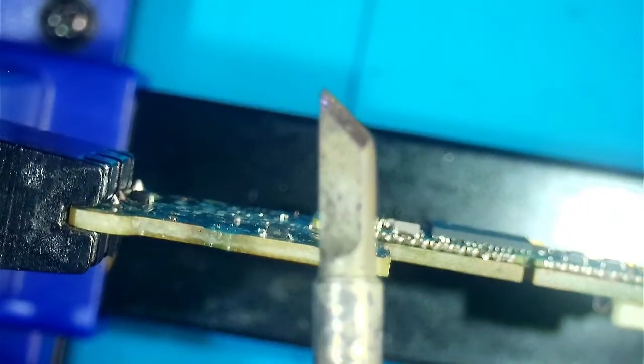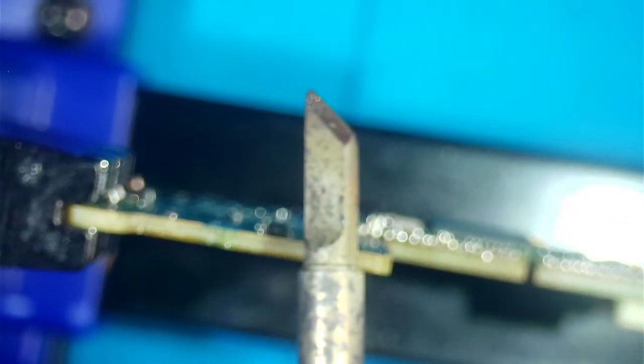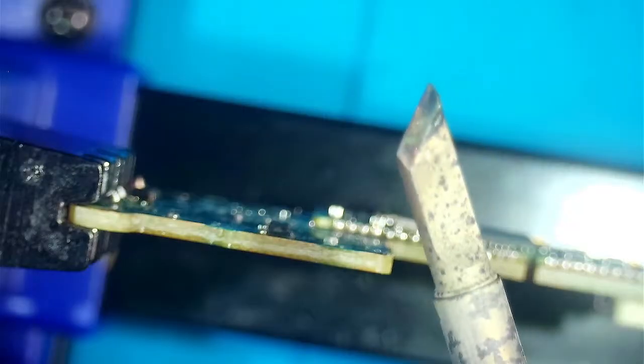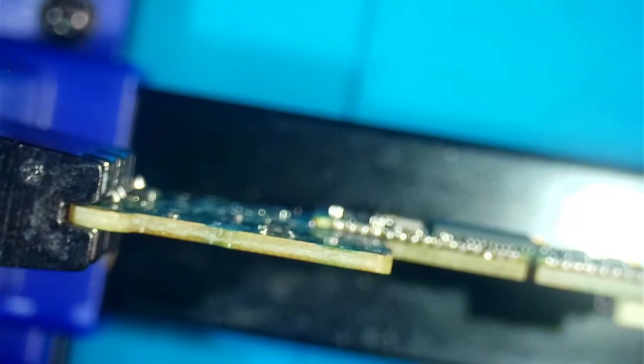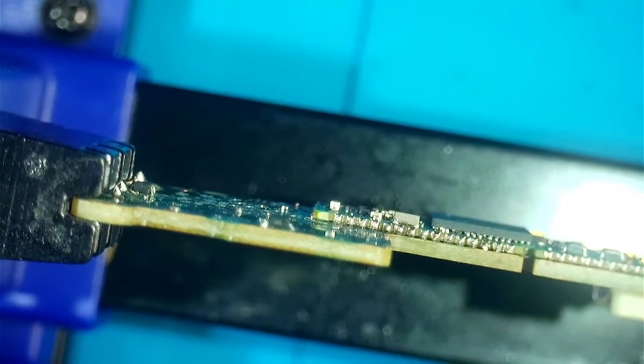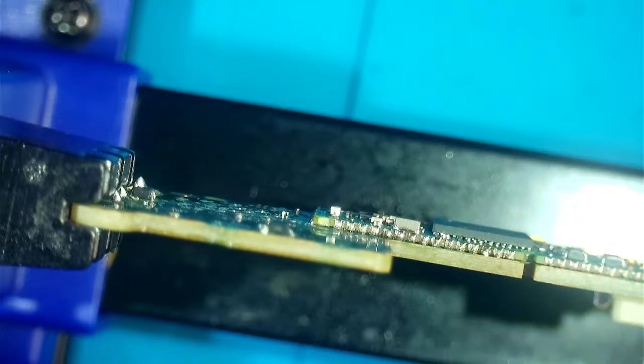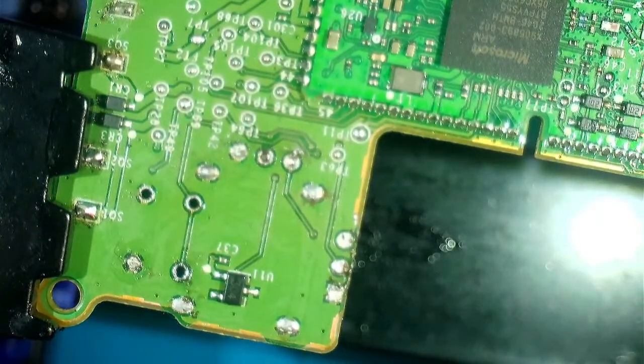Let me try and focus on this, you can actually see it this way. Yeah, I think I have to get, I think it was a Nano maybe recommended, like the Hakko ones, like a 3-pack or something.